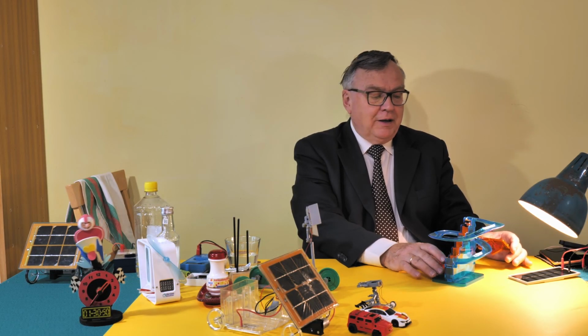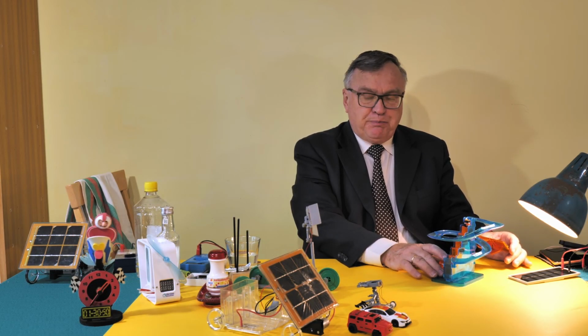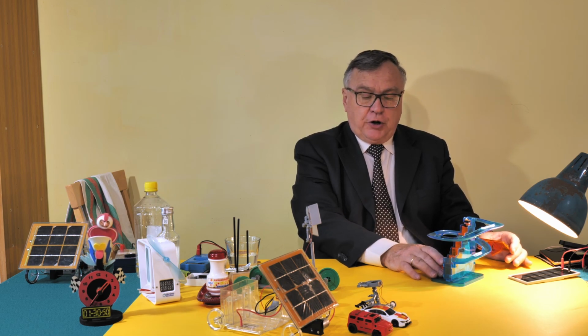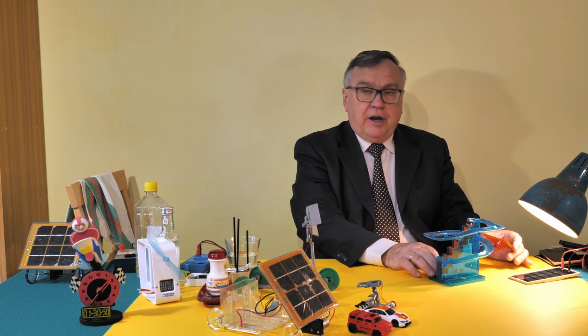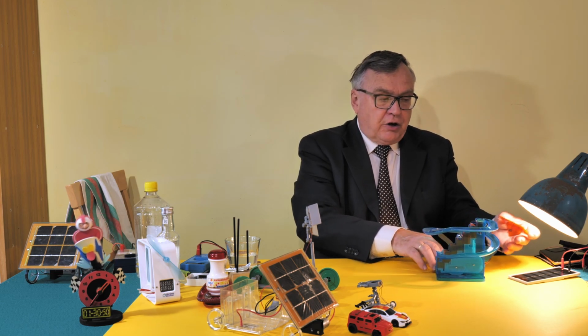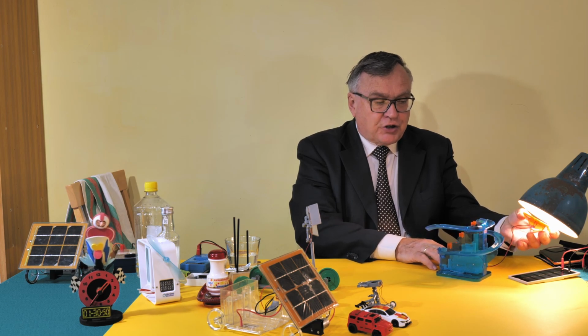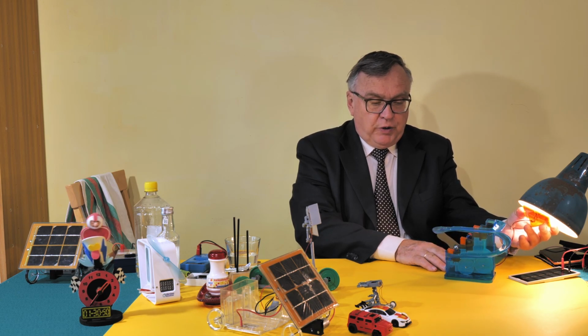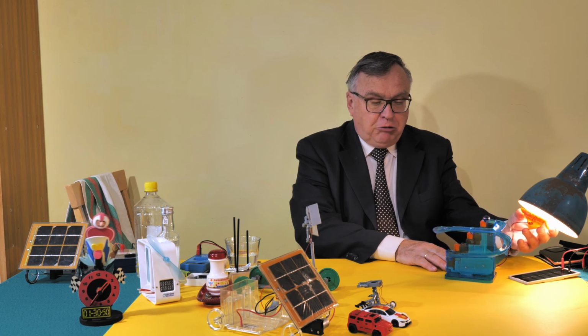Hello everybody. Last time when we spoke about energy, I showed you this funny roller coaster, solar roller coaster. In this coaster we have a solar cell, an engine and a lamp. We could use the sun, but it works always in the same way.